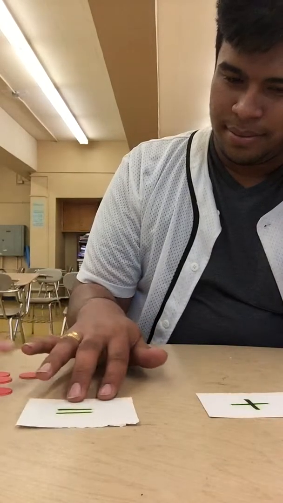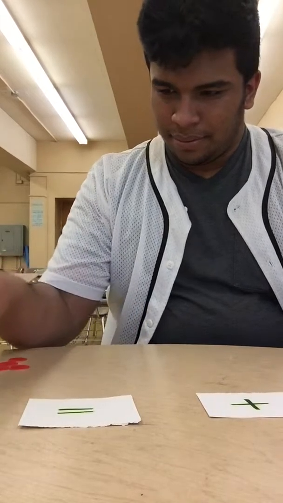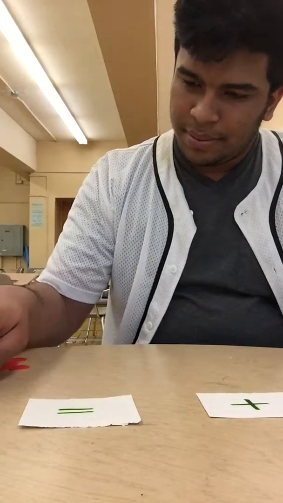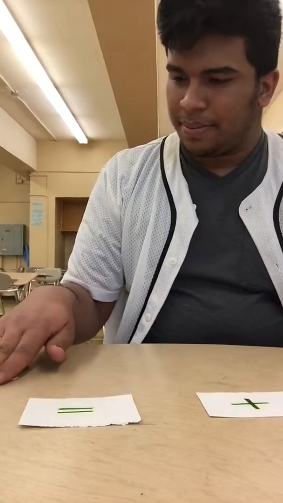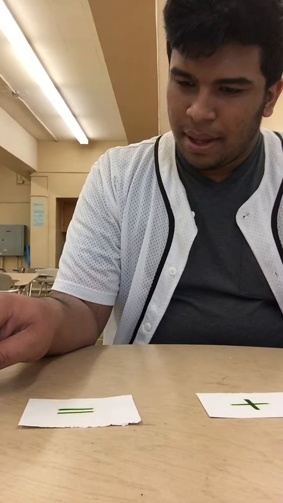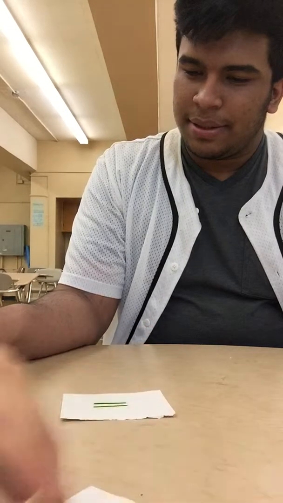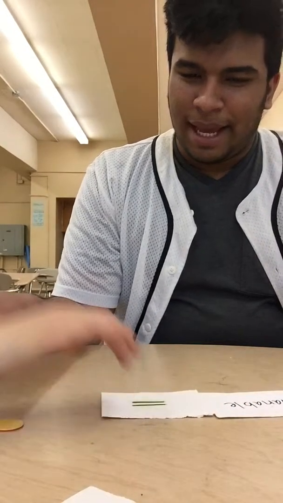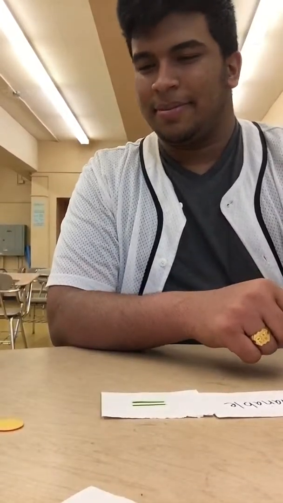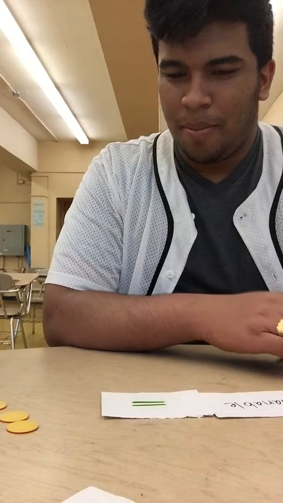You're subtracting 7 from the left side, and you subtract 7 from the right. And so what is your variable equal? X equals 10. Very good. Let's write it in your paper.